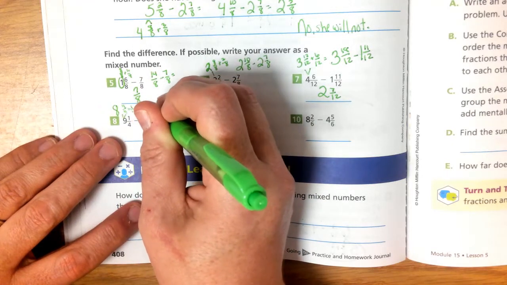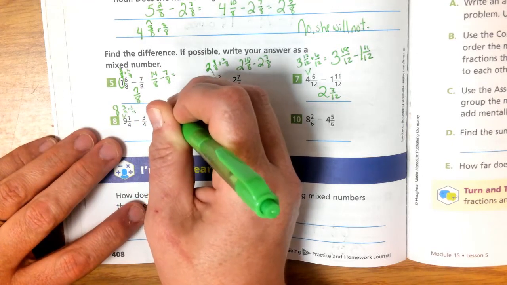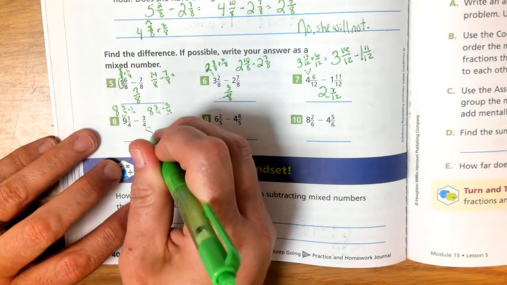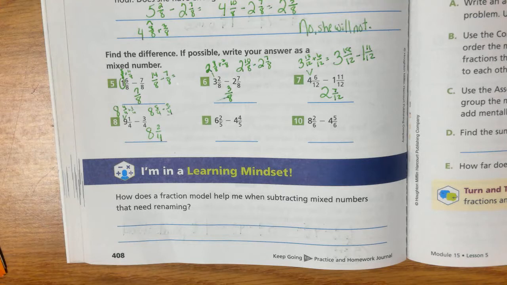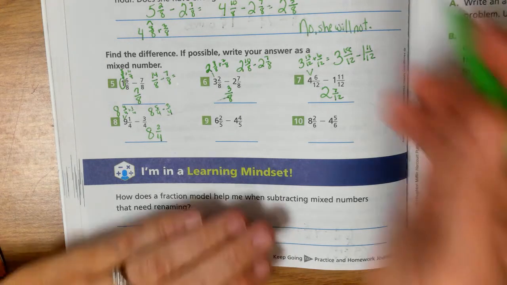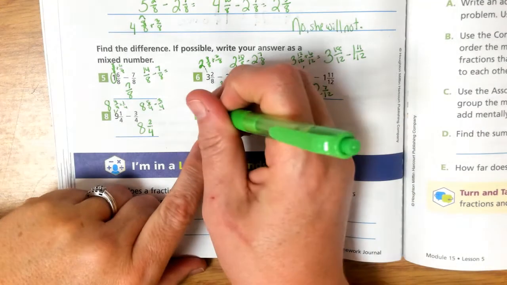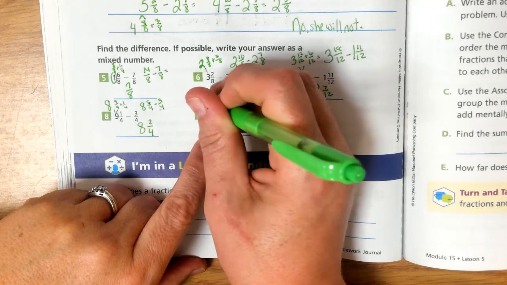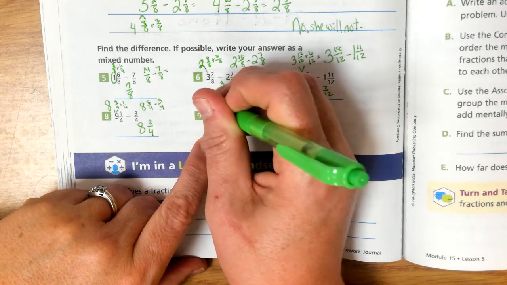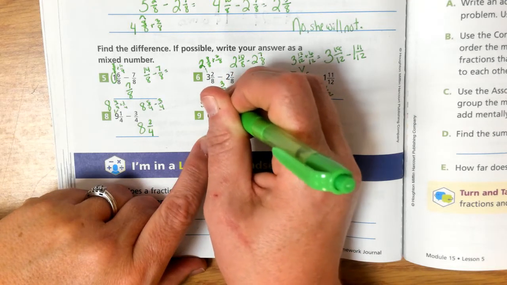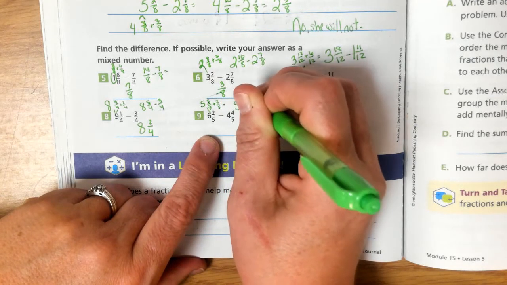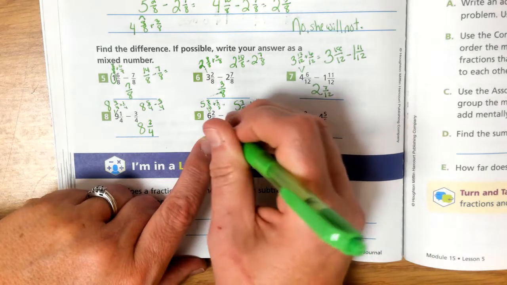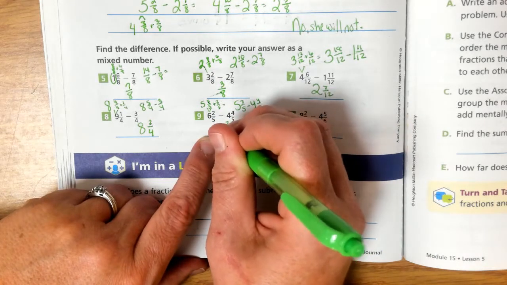So 8 5/4 minus 3/4 equals 8 2/4. 6 2/5. 5 5/5 plus 2/5 equals 5 7/5 minus 4 4/5 equals 1 3/5.